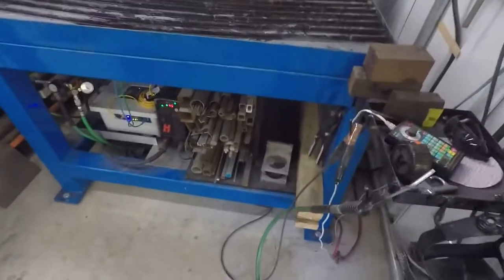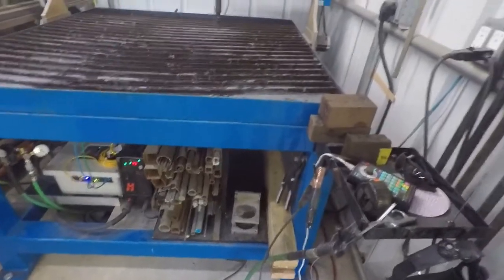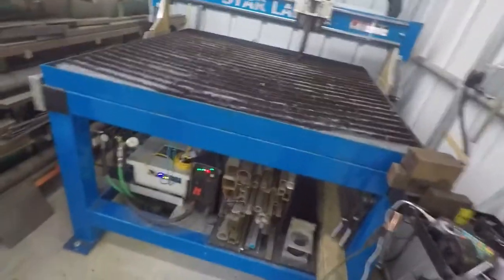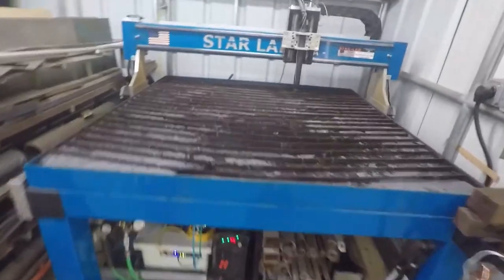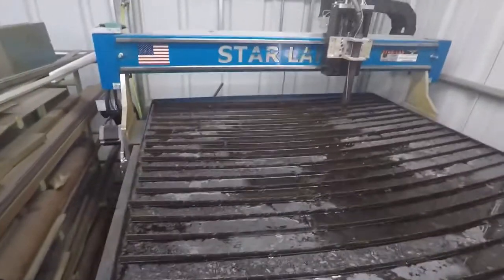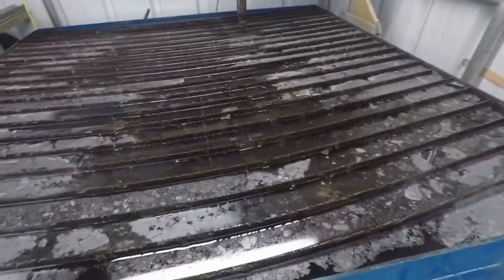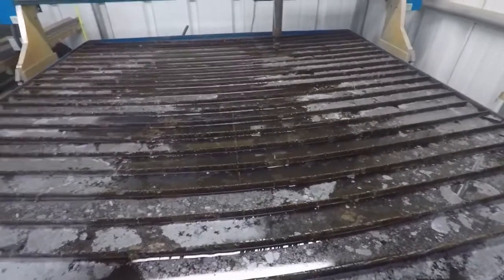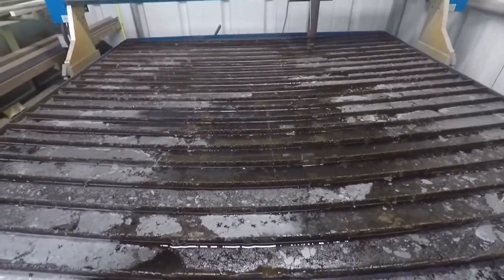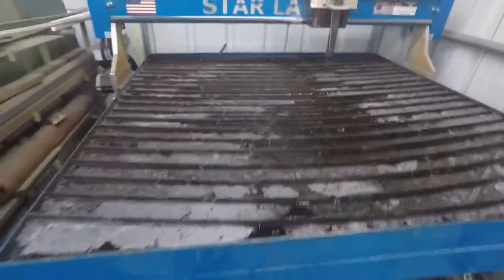All right, so we're out here in the shop. I just wanted to show you the plasma table, kind of what it looks like and how it operates. This is a 4x4 CNC plasma table. It's got a little bit of dust in the water, so this is a water bed. It's got a few inches of water that keeps the smoke down and cools the metal if the metal's close to it. The metal sits on there.